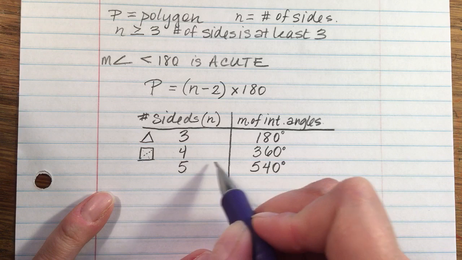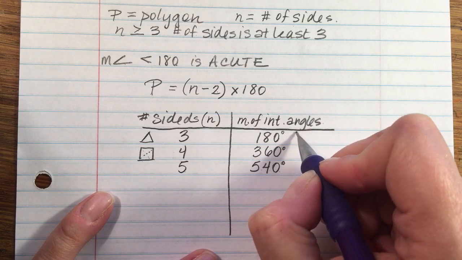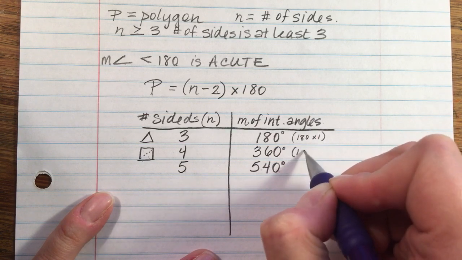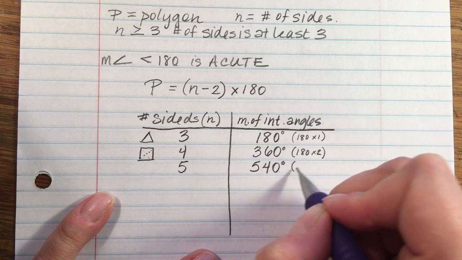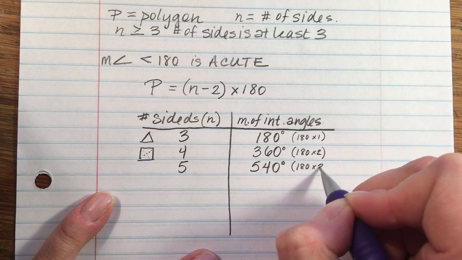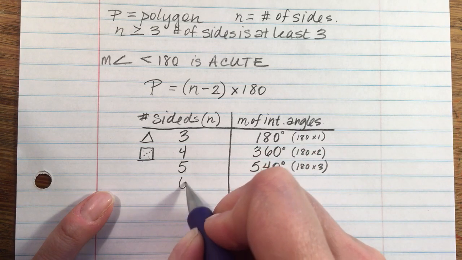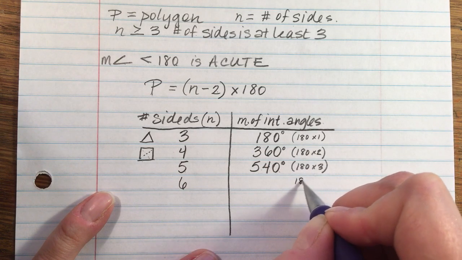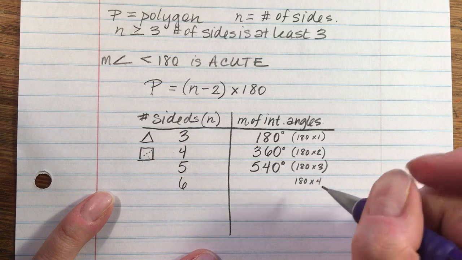We just figured out that it's true of any 5-sided polygon. Any 5-sided polygon, the sum of the interior angles is 540, and this is equal to 180 times 1. This is equal to 180 times 2. There's 2 triangles in it. This is equal to 180 times 3 because we can make 3 triangles from a 5-sided figure. Guess how many we can make from a 6-sided figure? 180 times 4, right? And we could continue to go on with that.